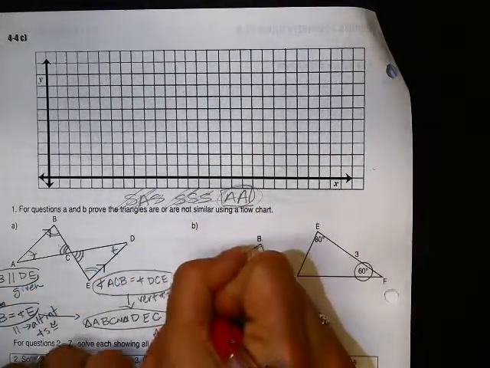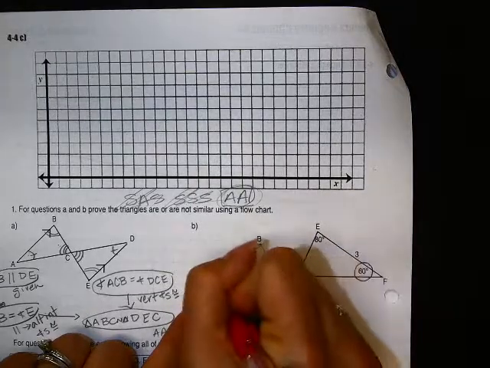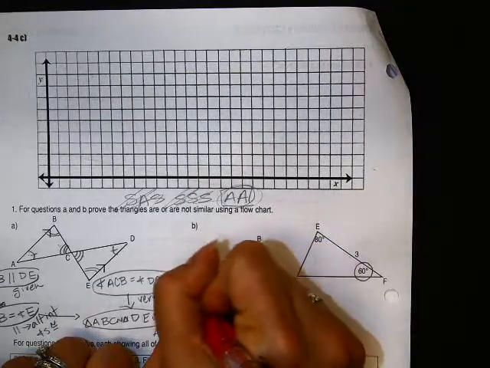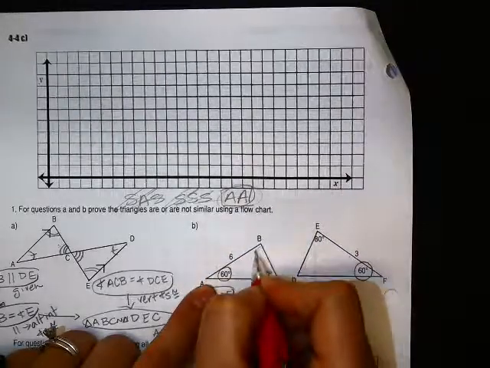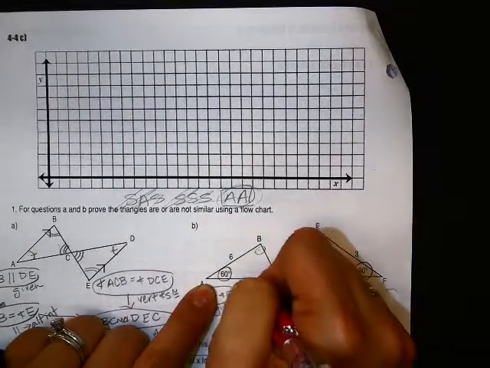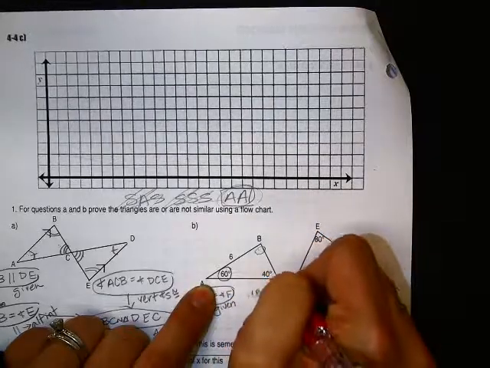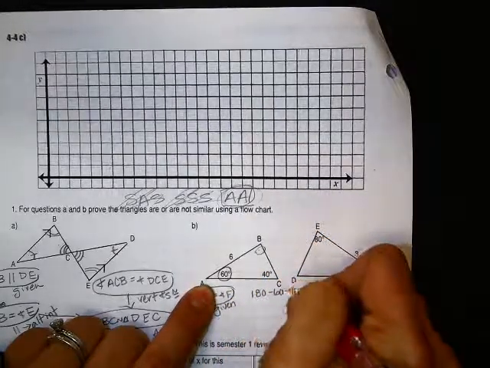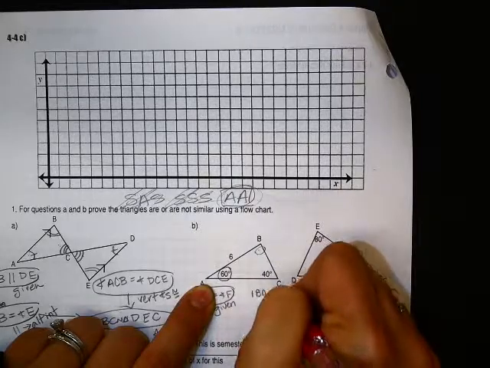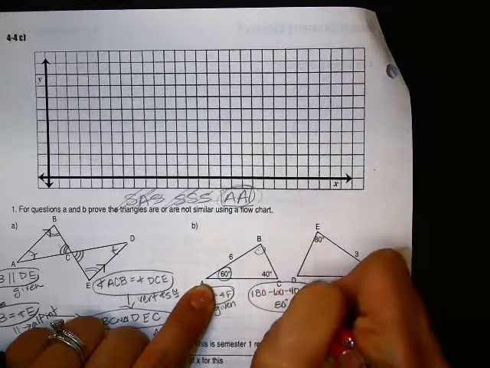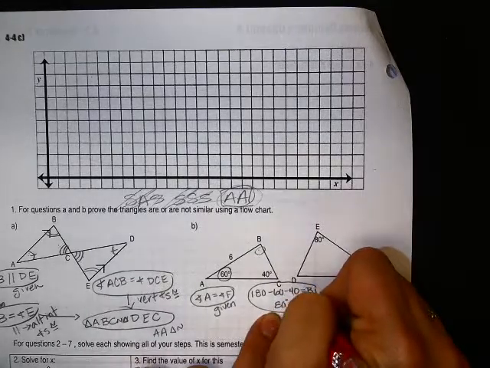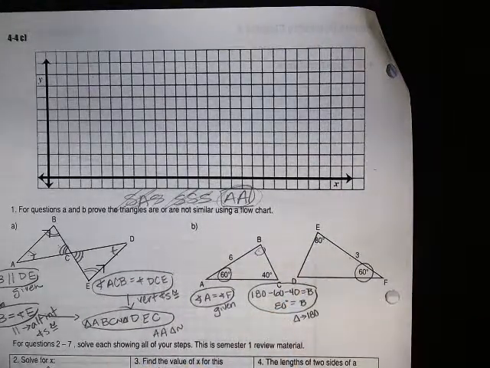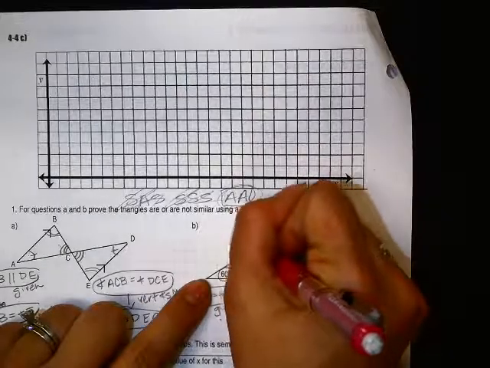So first I'm going to state what I'm starting with, that A and F are equal, because those were both given to be 60. And then I'm going to solve for B. So to solve for B, I'm going to get 80 degrees. That right there I'm allowed to do because triangles equal 180. Anything you do, you need to make sure you have stated clearly the reason why you're allowed to do that.